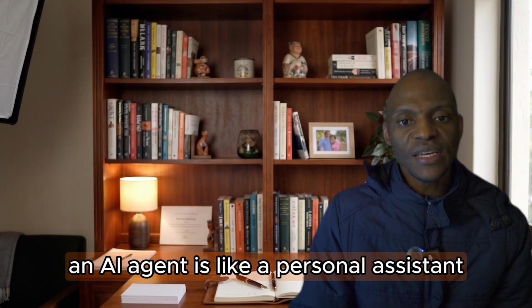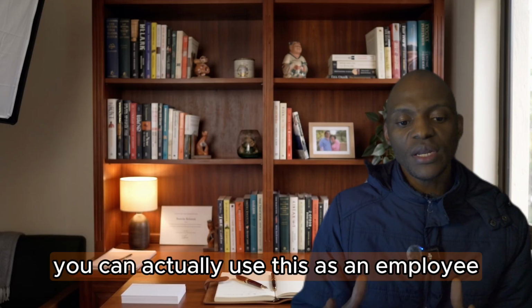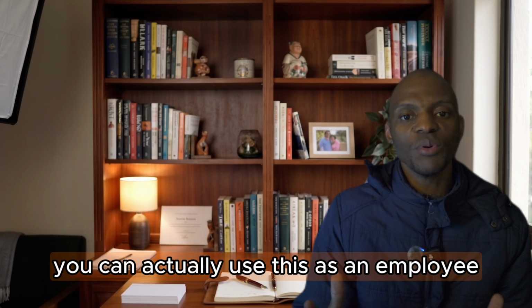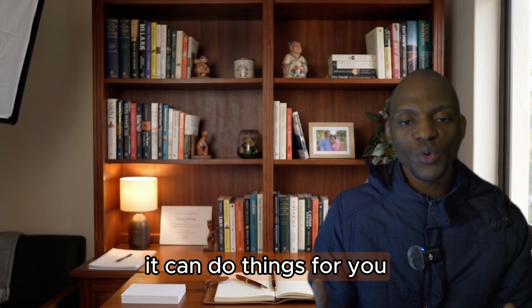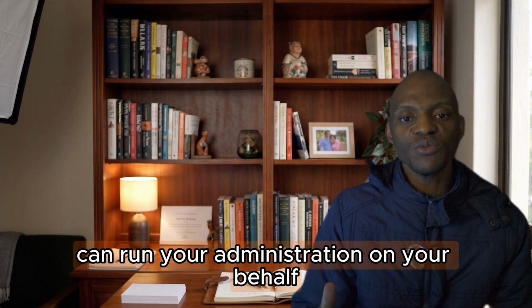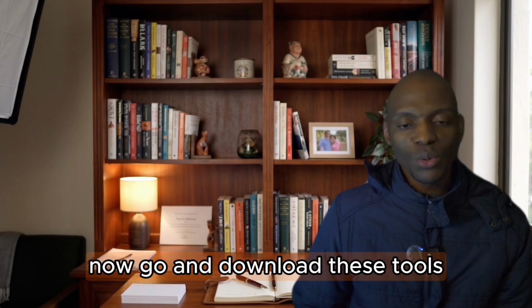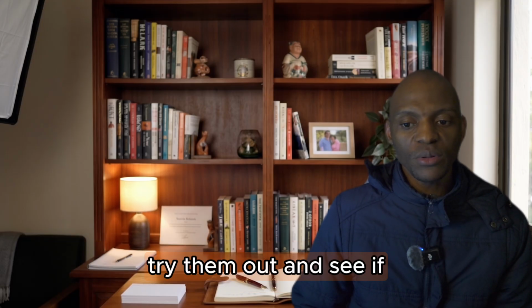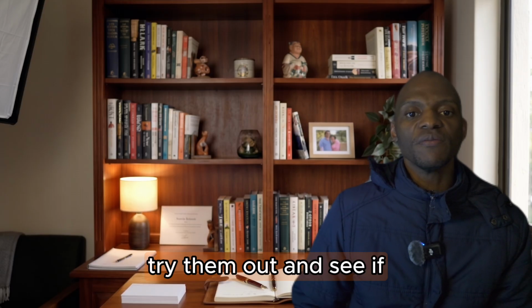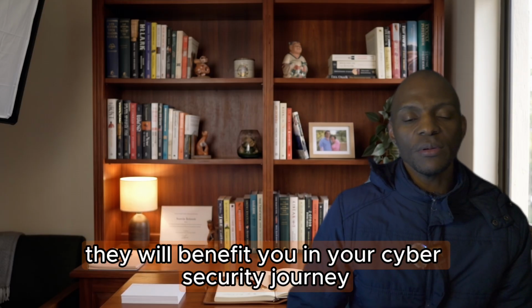You will learn everything here about OpenClaw, about this AI agent. An AI agent is like a personal assistant. If you're running a business, you can actually use this as an employee. It can do things for you. It can run your administration on your behalf. So this is where you will learn about the AI agents. Now go and download these tools, try them out, and see if they will benefit you in your cybersecurity journey.